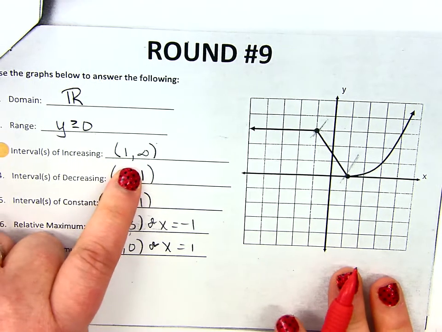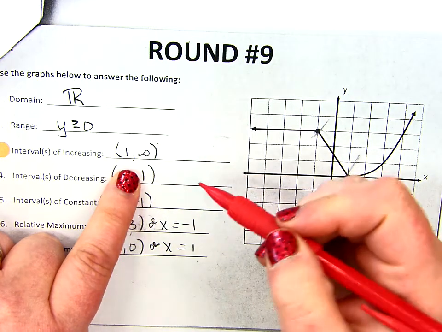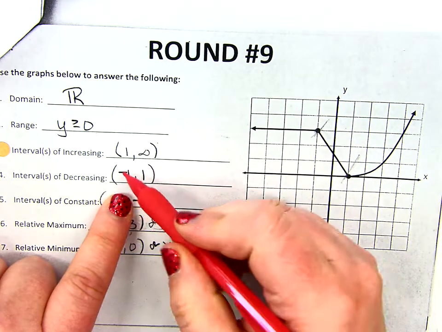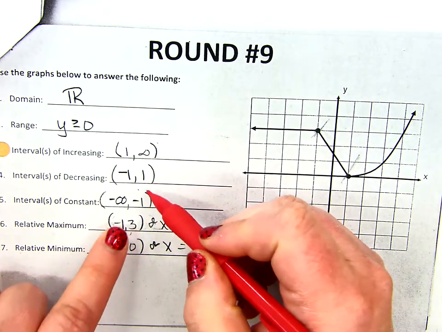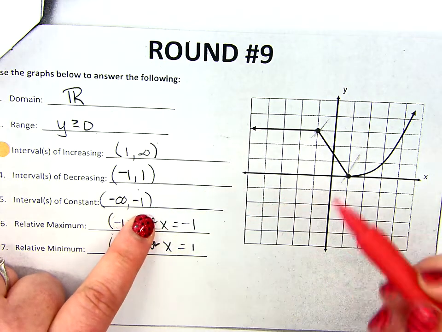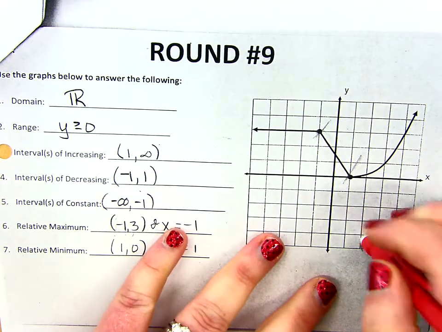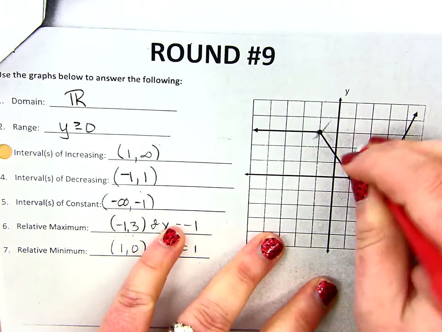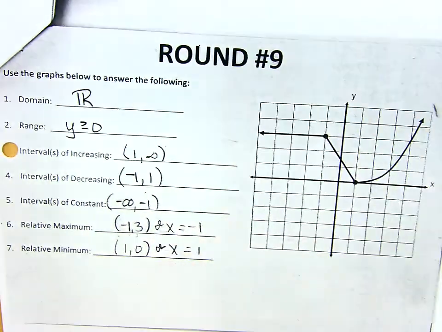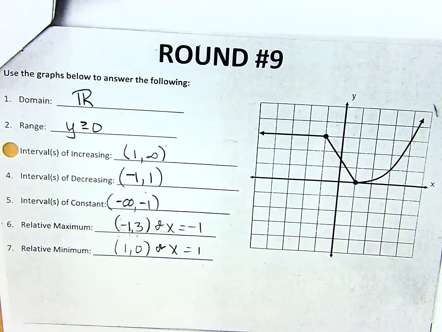So if you look, that's why you have an open parenthesis there. Same thing for these ones, they're open parentheses, even though those dots are closed. Does that make sense? So the interval does not include the point where things are changing. Closed or open, doesn't matter. Does that make sense?